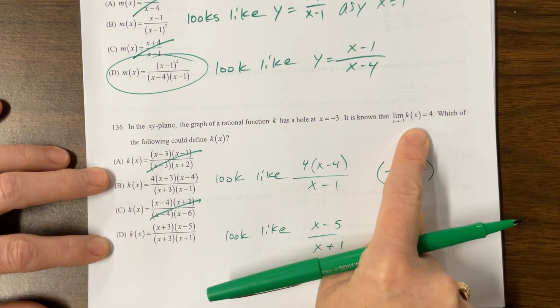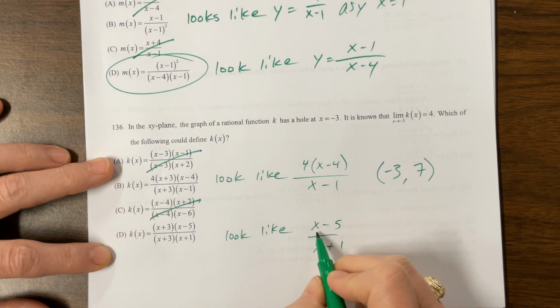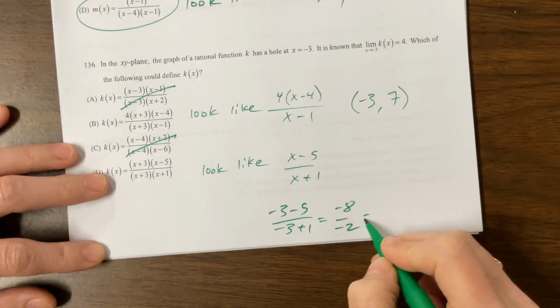But they wanted it to approach 4, so I think that this can't be right. Let's check this one. If I plug in negative 3, I have negative 3 minus 5 over negative 3 plus 1. This is negative 8 over negative 2. Can you see what I'm doing? And this is a positive 4.